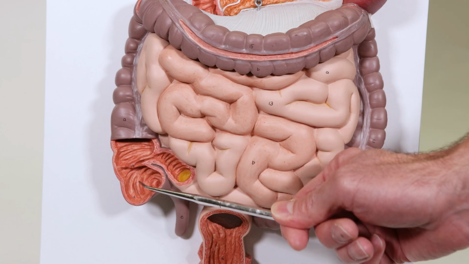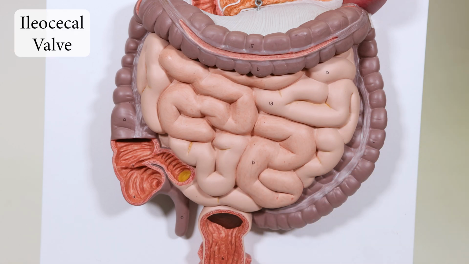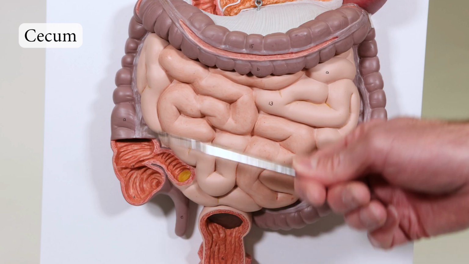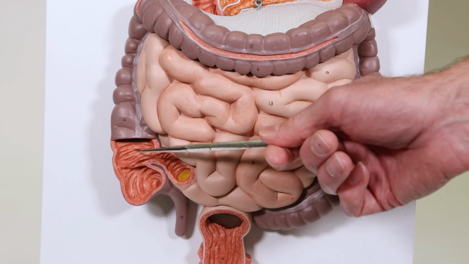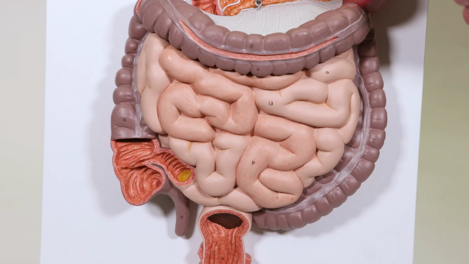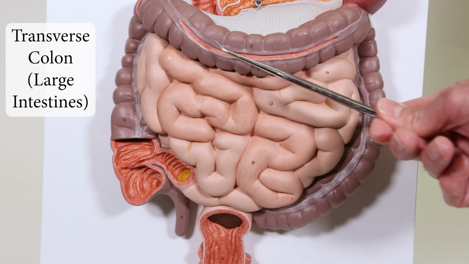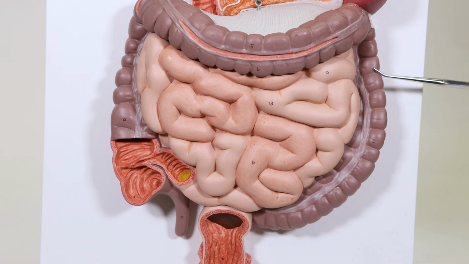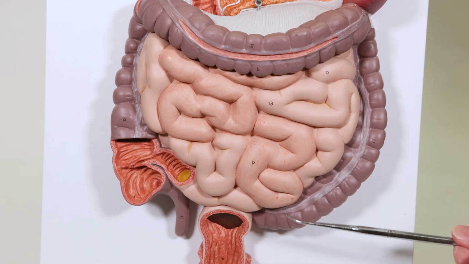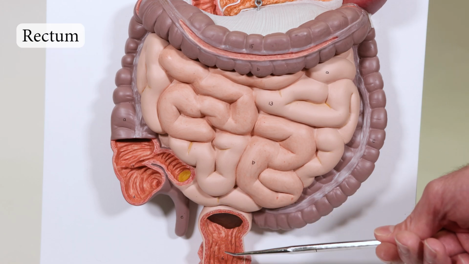the large intestines. So right there where it meets, that's the ileocecal valve. This goes into the cecum, which is part of the large intestines. We can go up the ascending portion of the large intestines, or the ascending colon. We then can come across the transverse large intestines, or transverse colon, and down the descending colon, or descending large intestines, into the sigmoid colon, and down into the rectum.